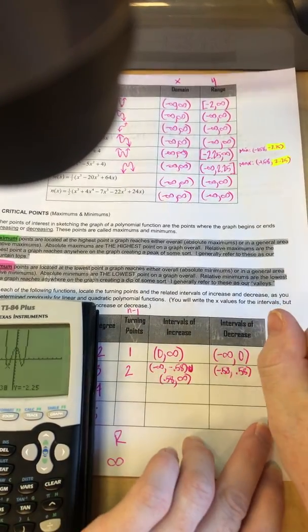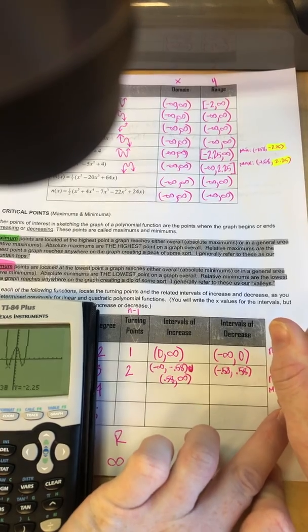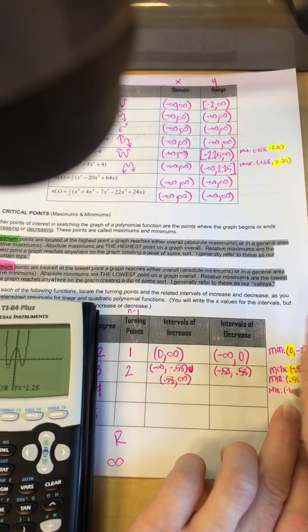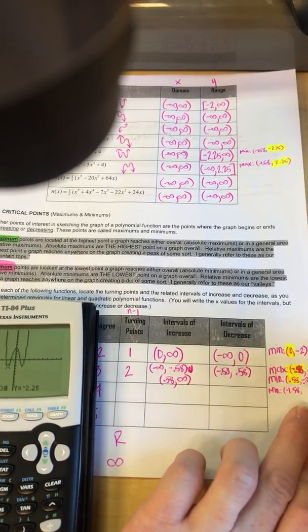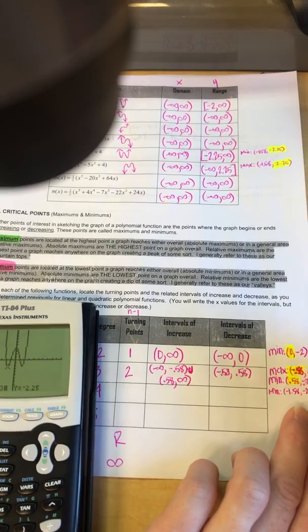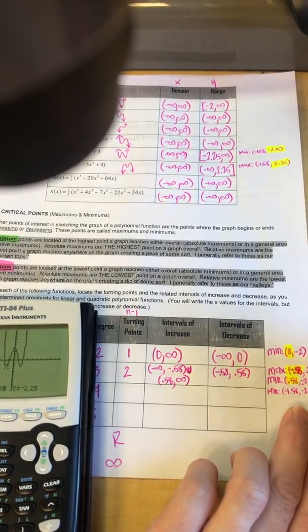Okay, we've seen these before. So I have a minimum at negative 1.58, negative 2.25. Am I going to need that y value to write my intervals?